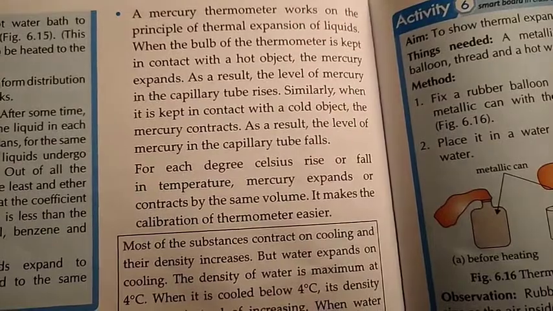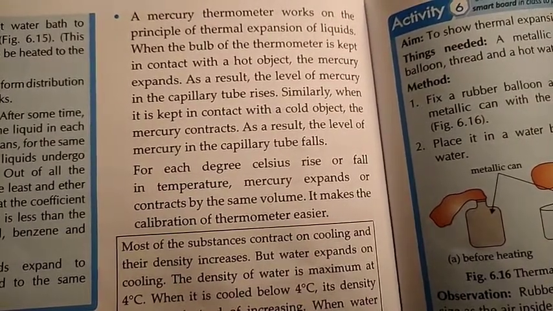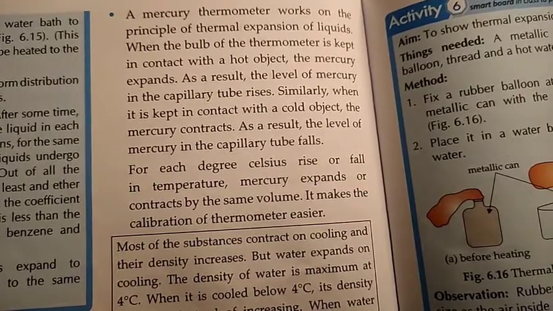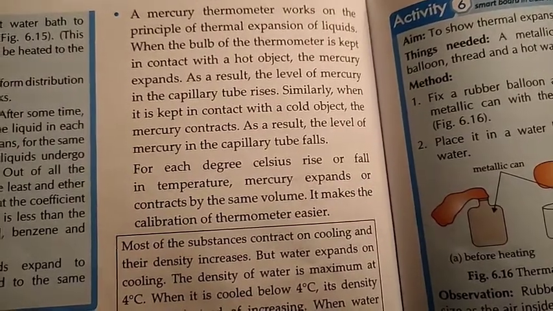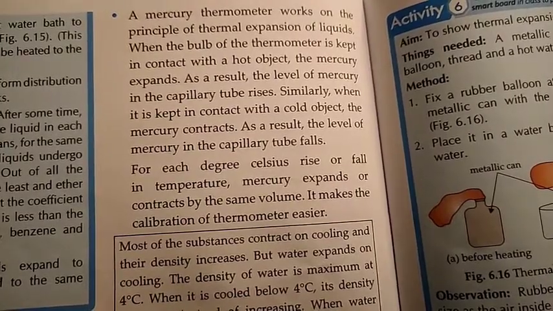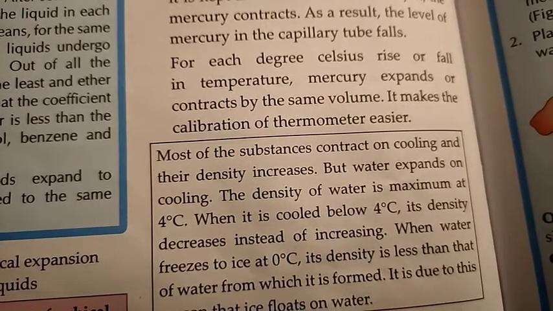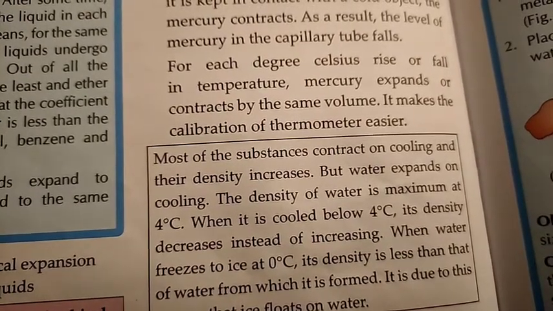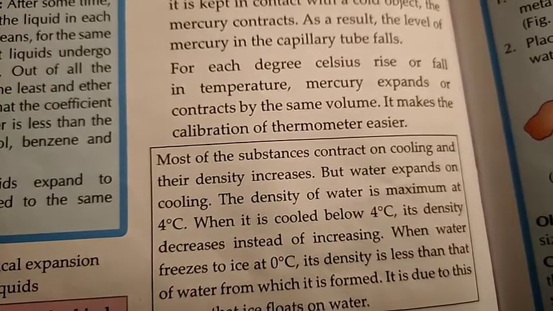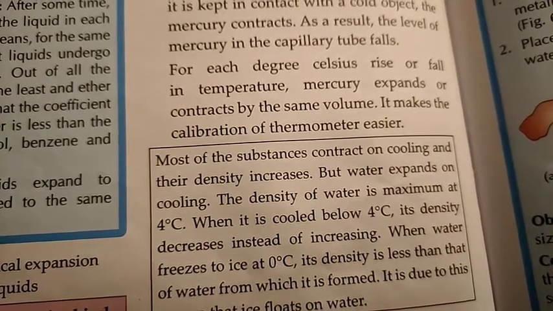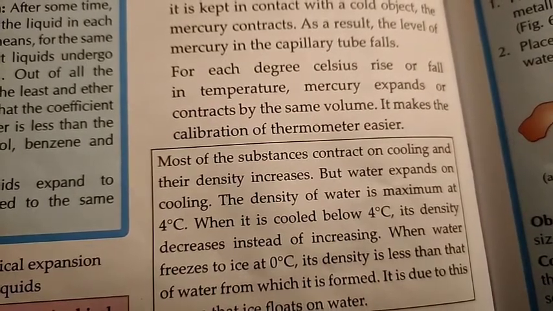And when the bulb of the thermometer is kept in contact with a cold object, the level of the mercury falls in the capillary tube and it shows that mercury contracts on cooling. And for each degree Celsius rise or fall in temperature, the mercury expands or contracts by the same volume.